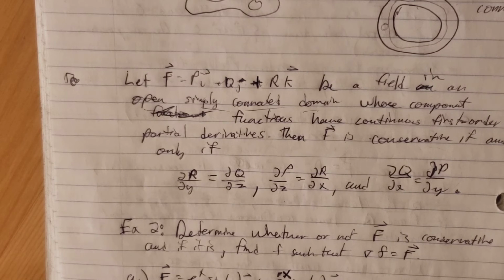All right, and we'll go ahead and end this video here. The next video will just be 2 examples of how to determine if a vector field F is conservative.